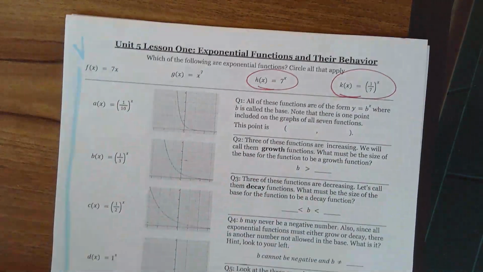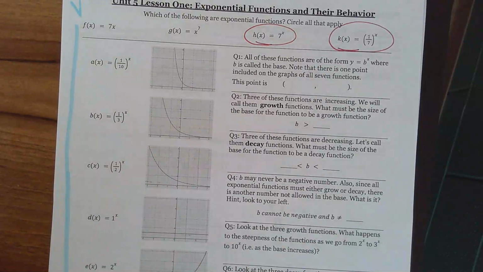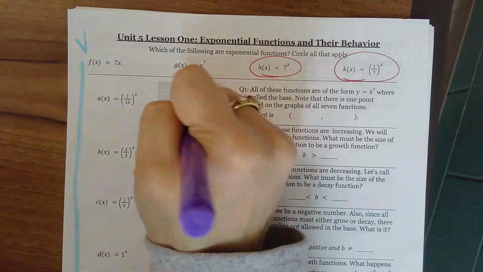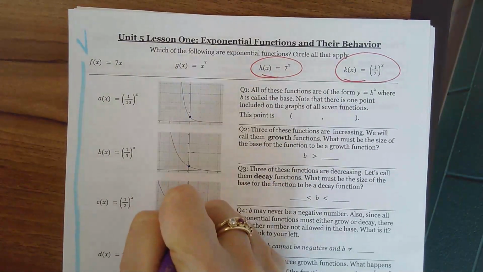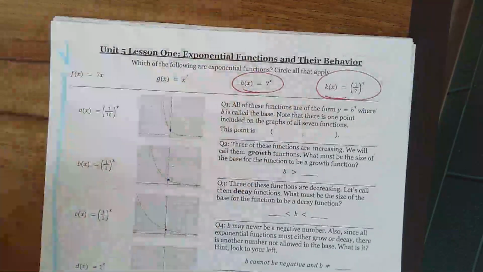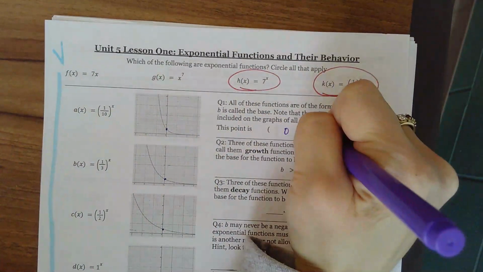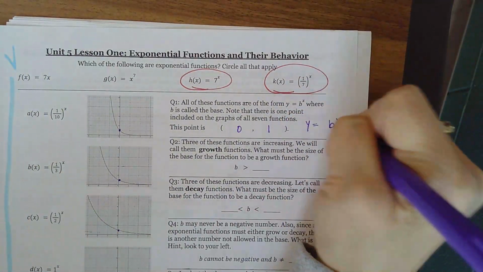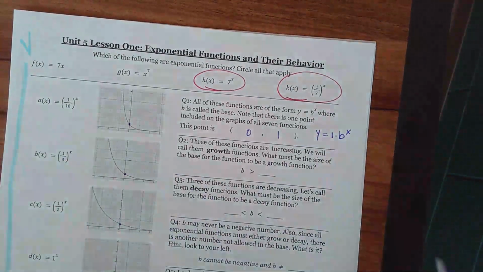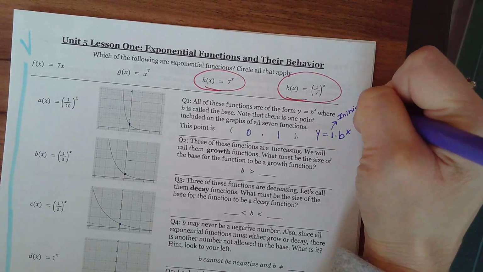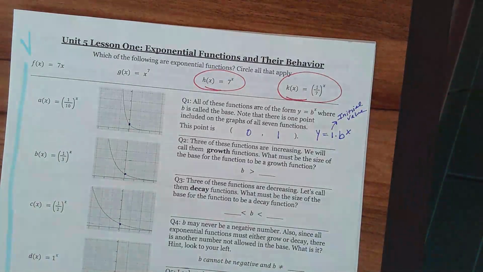So if we look at the graphs of all these, notice where all of these graphs cross the y-axis. You might notice that they all cross the y-axis at the point (0, 1). When you have this equation, y equals b to the x, what this value out in front is, we call our initial value. Basically that's where you're going to start your function.